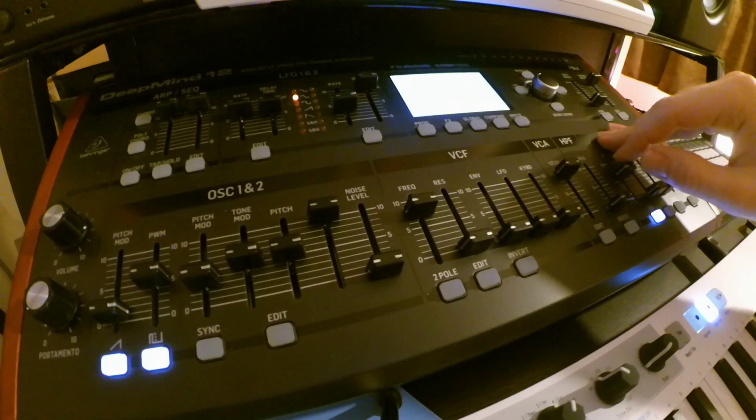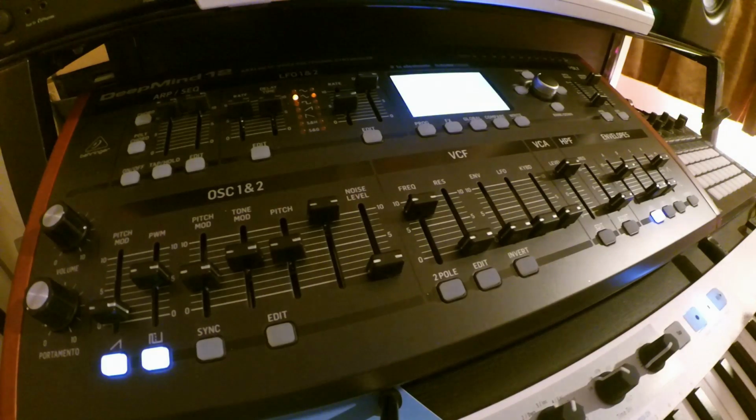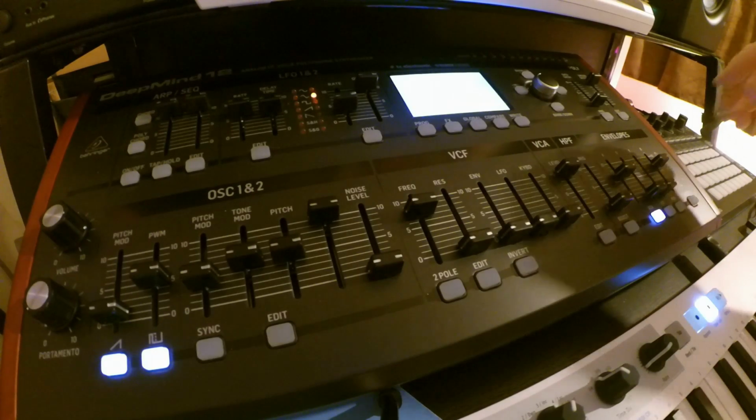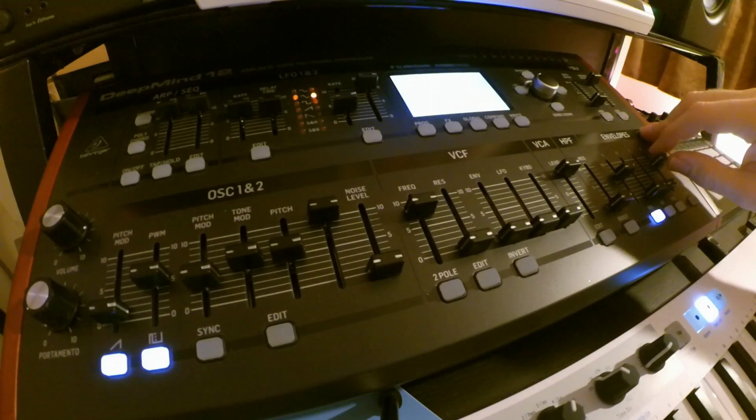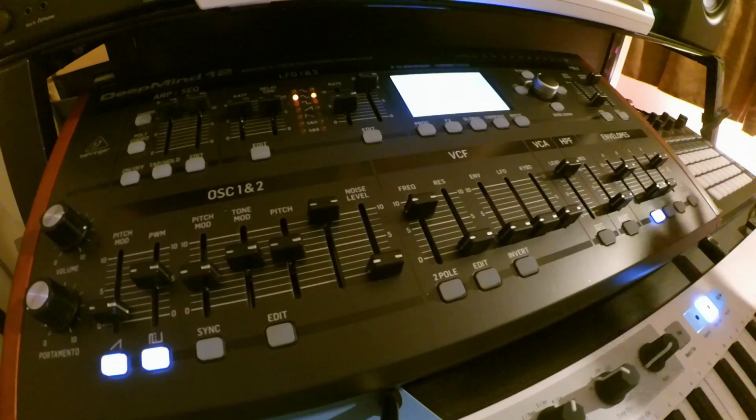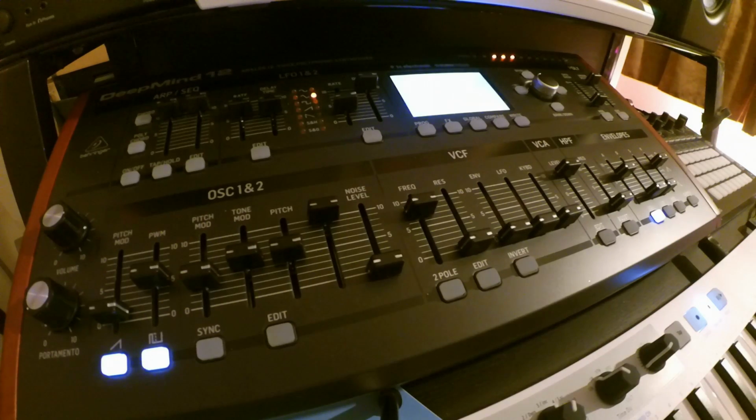String machines usually had an envelope section that was not really programmable by the user. It just gave a kind of swell sound. And for the release, we want to set that to about 190. Alright, let's give that a quick listen. Getting there. Kind of sounds like an accordion. It's a little weird.